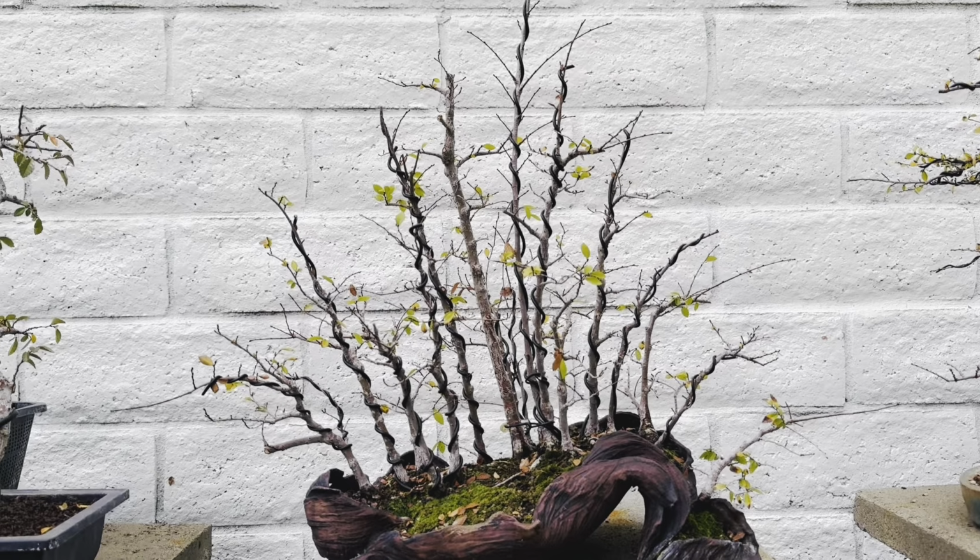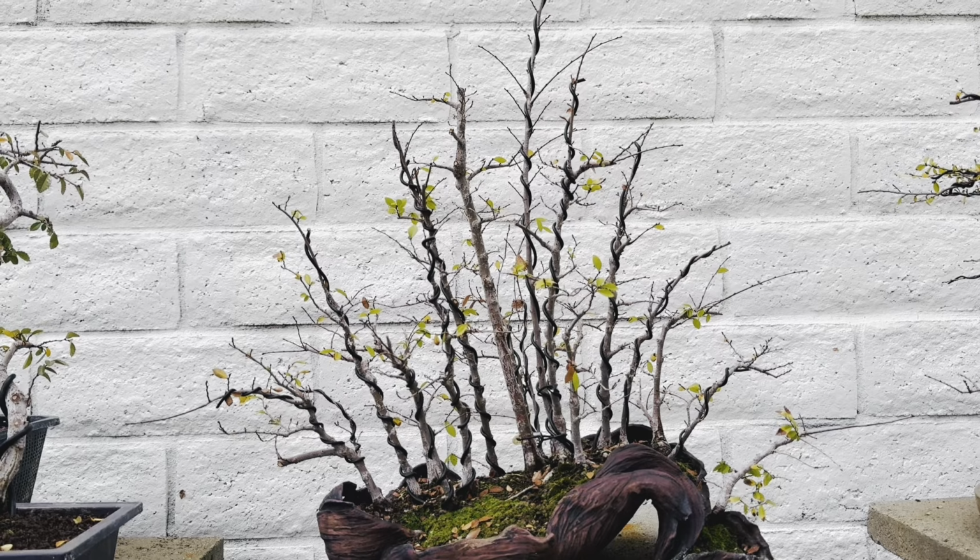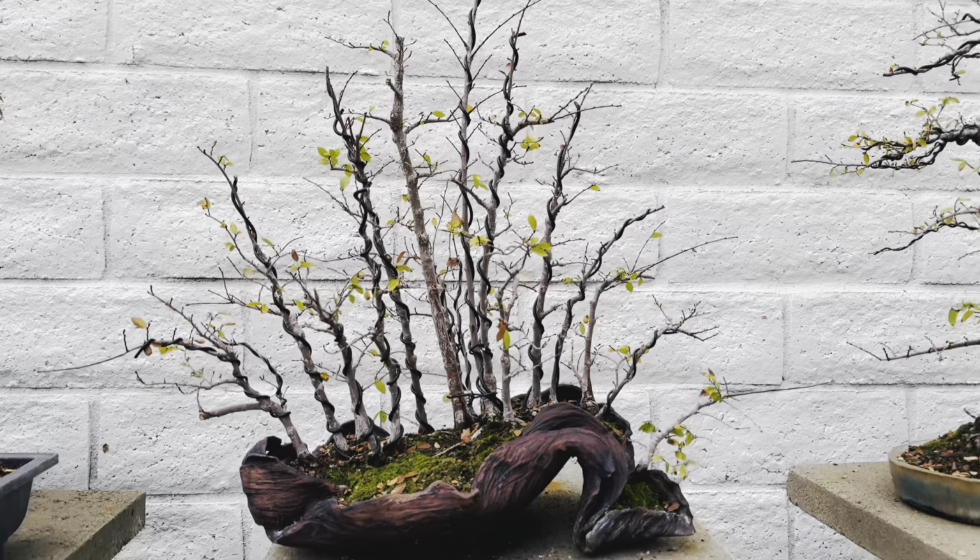I'm glad I wired most of the trunks this year, because at repot, when I pull it out, it's very important that I'm able to keep everything together.